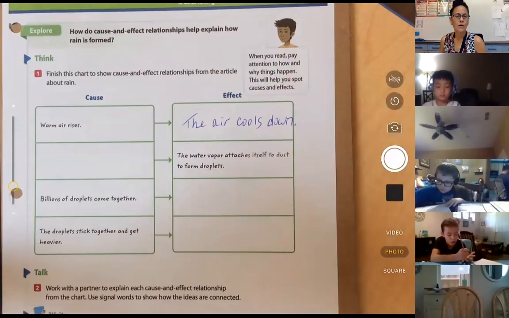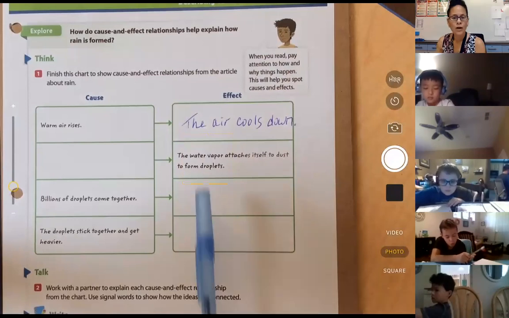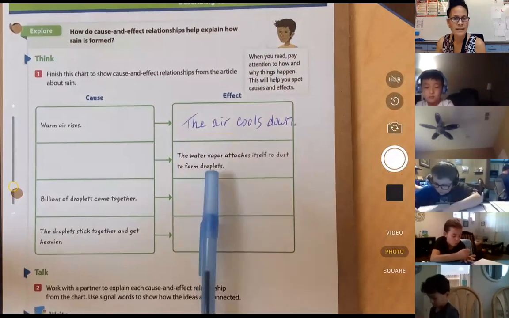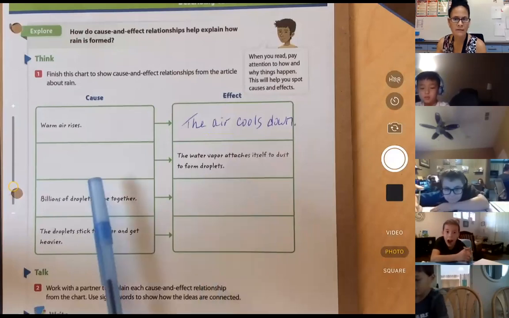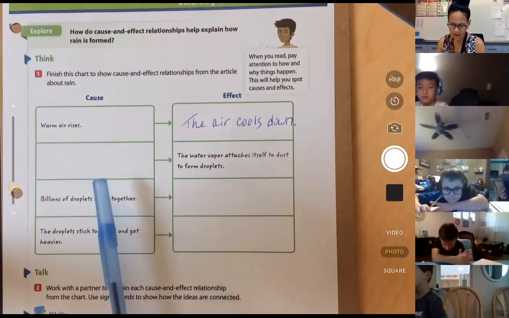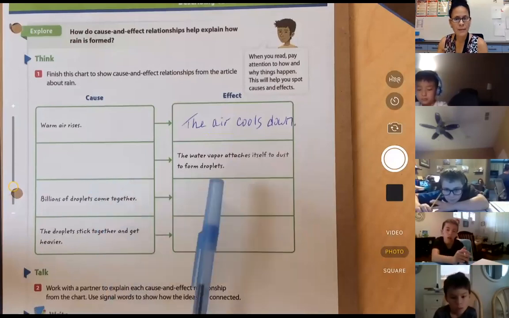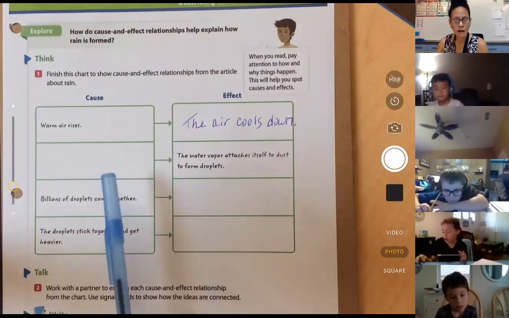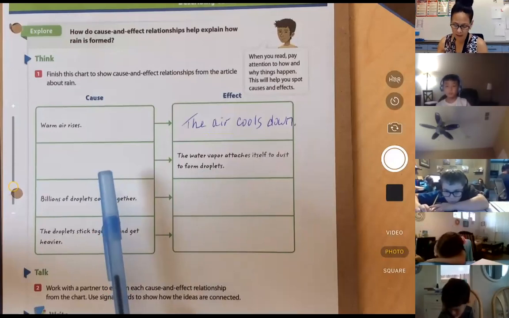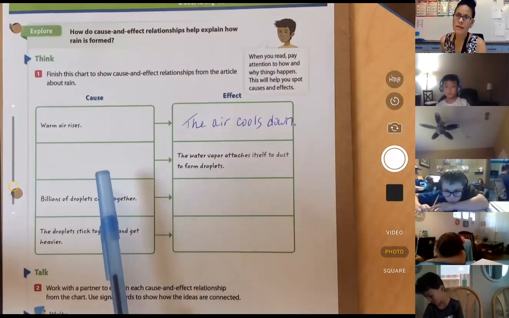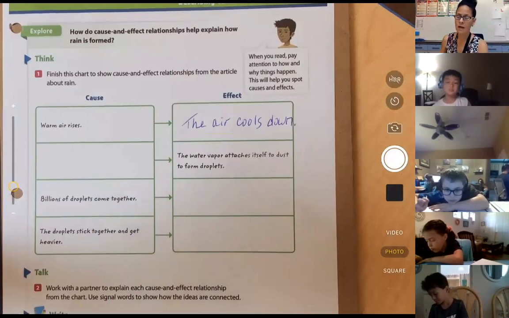All right. So here, the water vapor attaches itself to dust to form droplets. Well, what was the cause of that? This happened because cool air can't hold as much vapor as warm air.